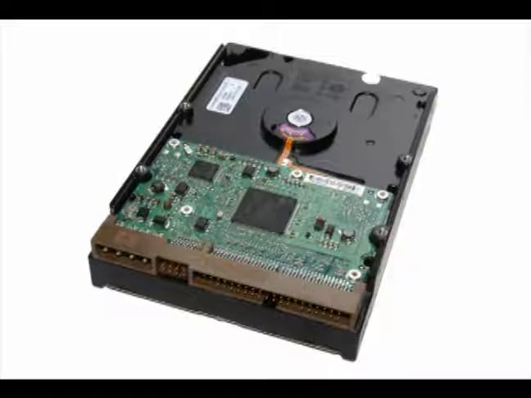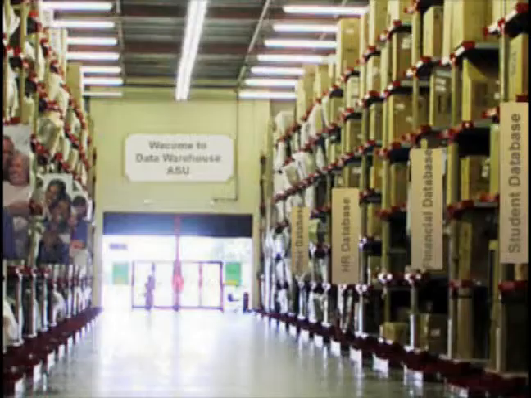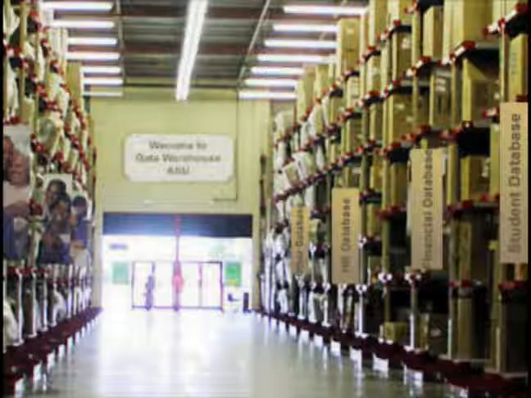This is a picture of a computer hard drive. It's about the size of an 8-track tape, if you know what that is. Think of the hard drive as a large warehouse where the computer programs are stored.